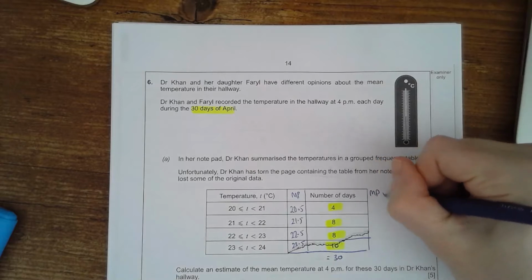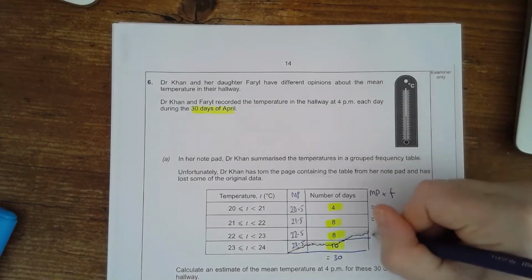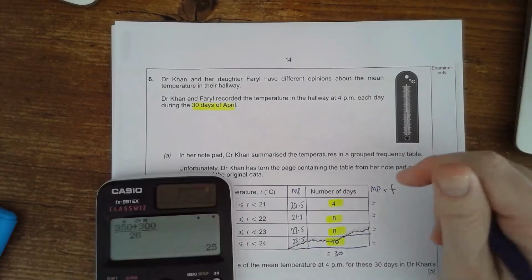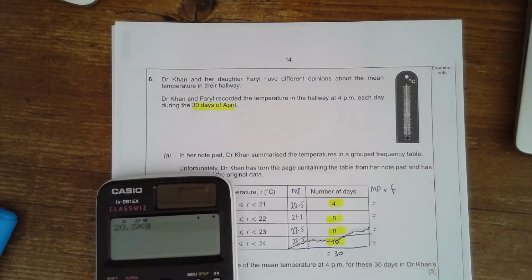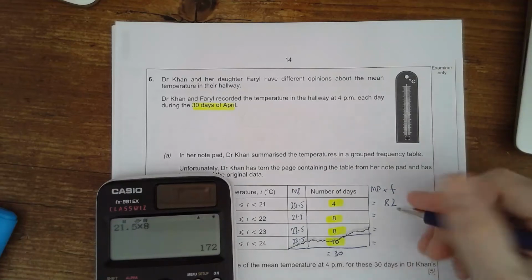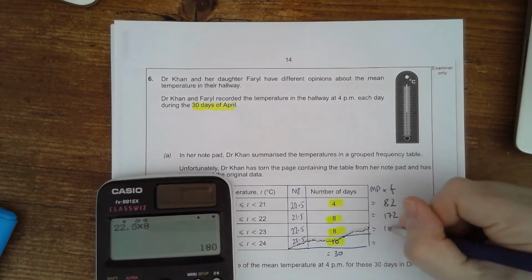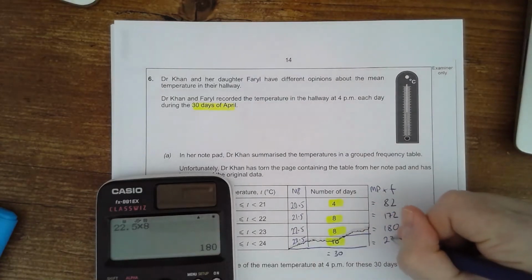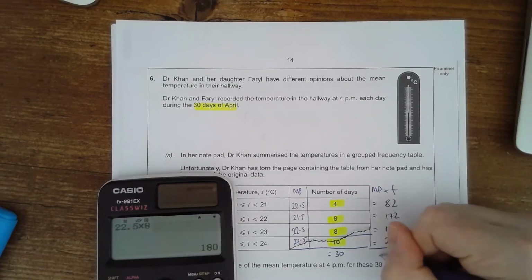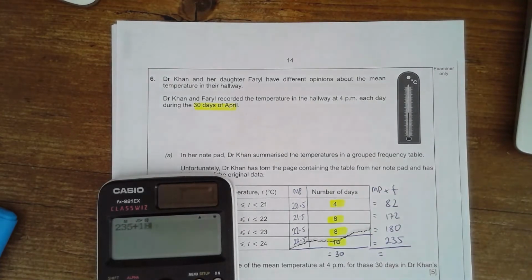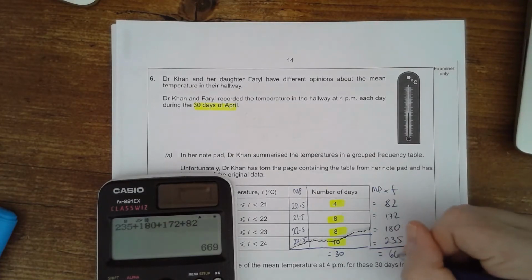We then create a midpoint times frequency column. So we're going to multiply all of those together. So 20.5 times 4 is 82. Then we've got 21.5 times 8, that's 172. Then we've got 22.5 also times 8, 180. And then 23.5 times 10 is 235. I now add up all of those numbers, so 235 plus 180 plus 172 plus 82 comes to 669.